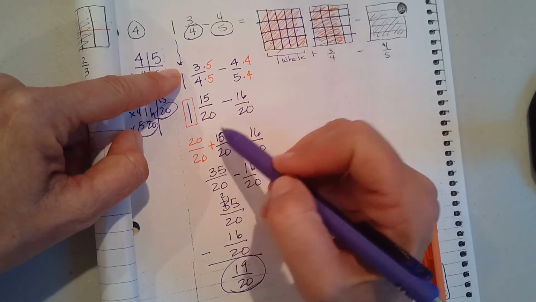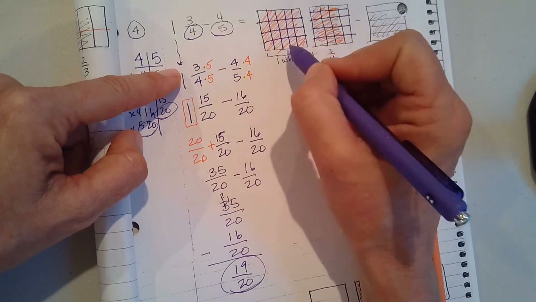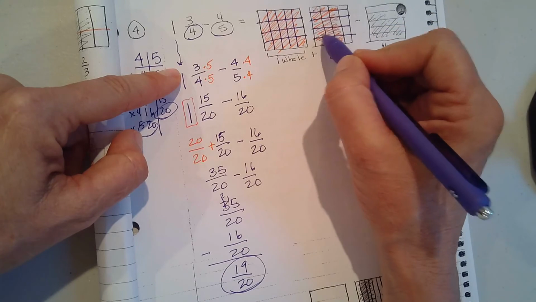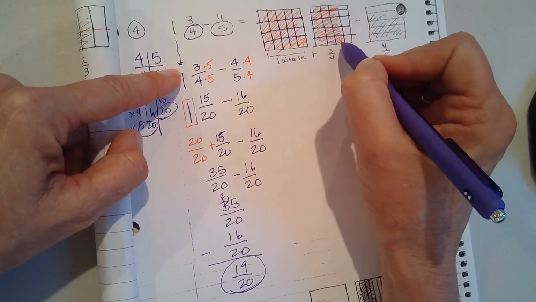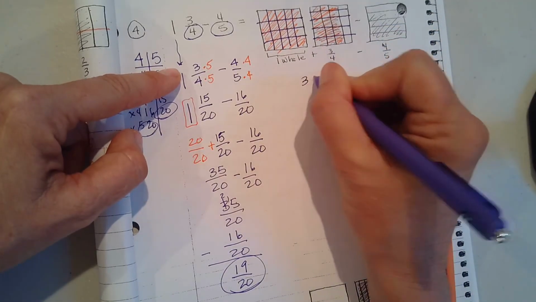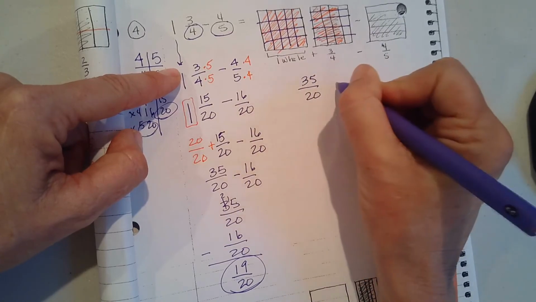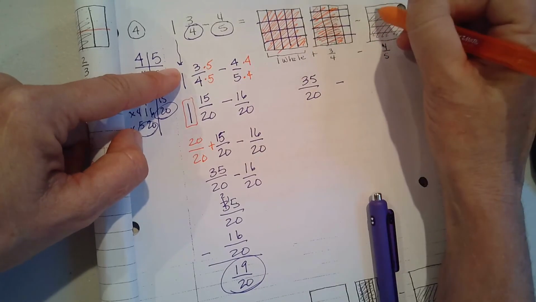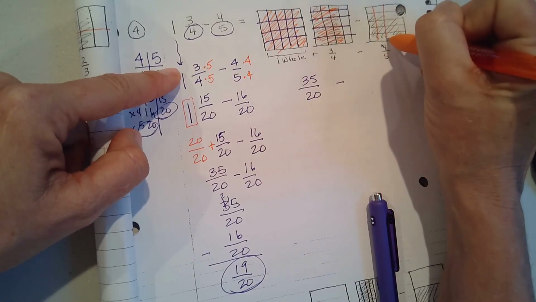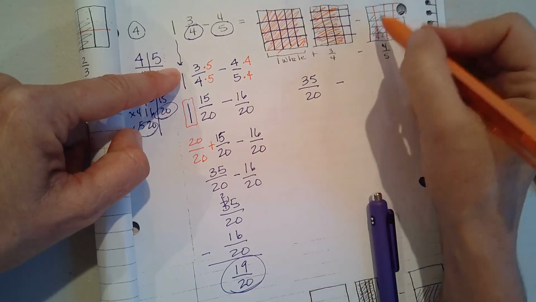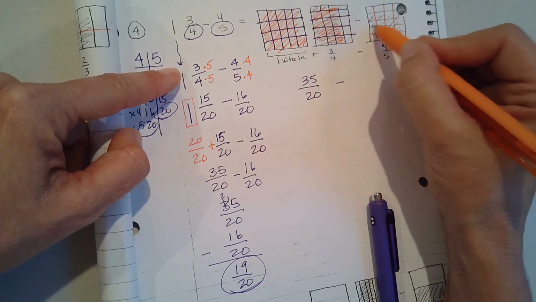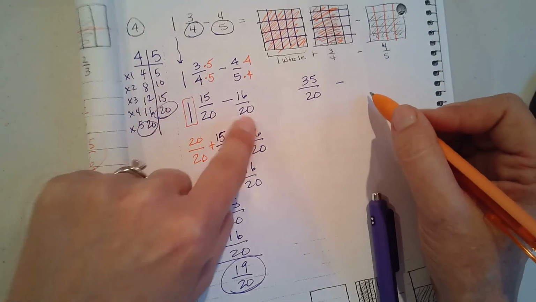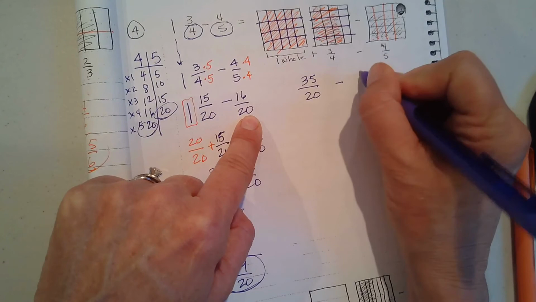Now let's see if we have 35 altogether. So here's 20, 21, 22, 23, 24, 25, 26, 27, 28, 29, 30, 31, 32, 33, 34, 35. Yes, I have 35 20ths. What did we do to our 4/5? We multiplied it by 4, right? 1, 2, 3. And now we have 1, 2, 3, 4, 5, 6, 7, 8, 9, 10, 11, 12, 13, 14, 15, 16. Oh, we have 16 20ths, right?